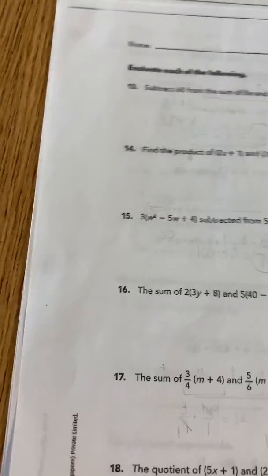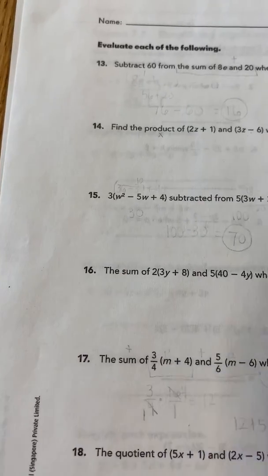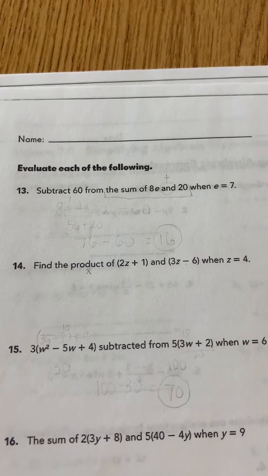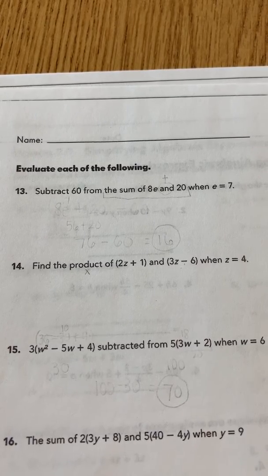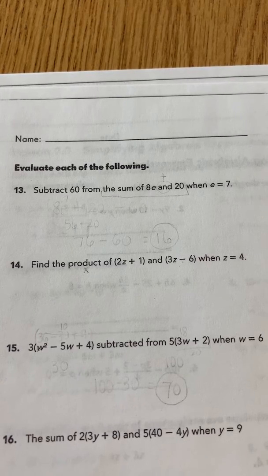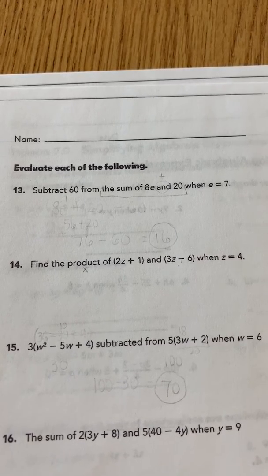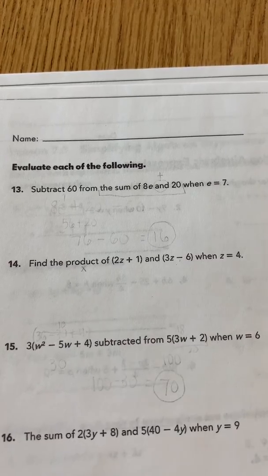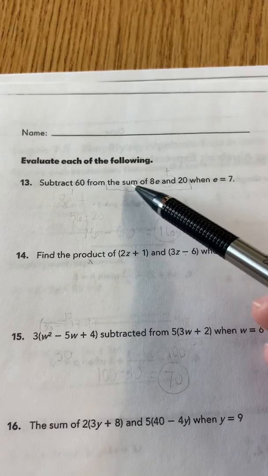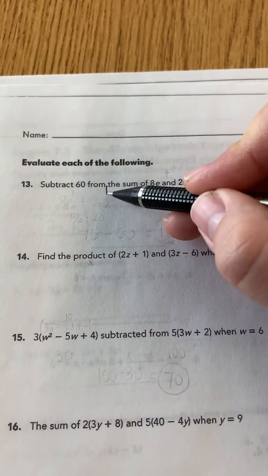And see what we got there. This one on 13, we are evaluating each of the following again, but it is written in word form instead of algebraic form. So it says subtract 60 from the sum of 8e and 20, when e equals 7.